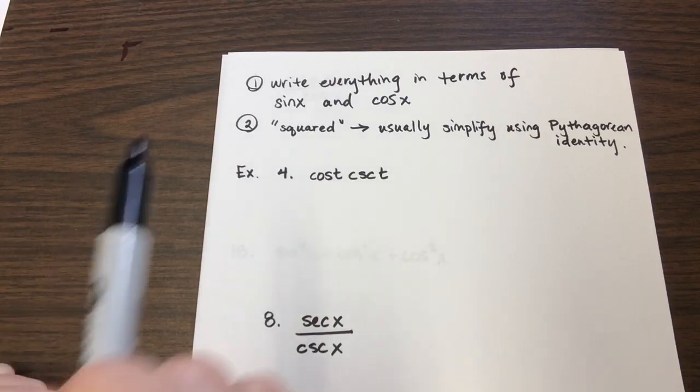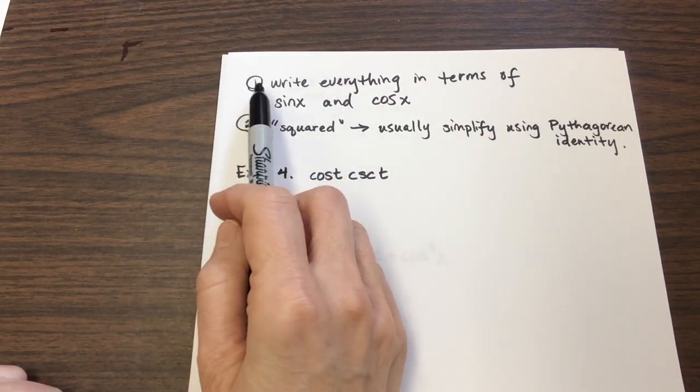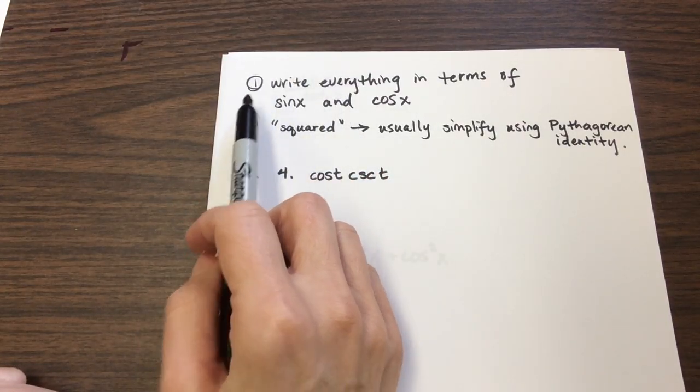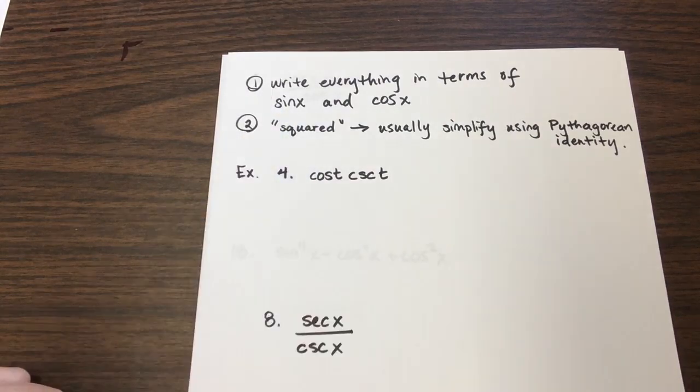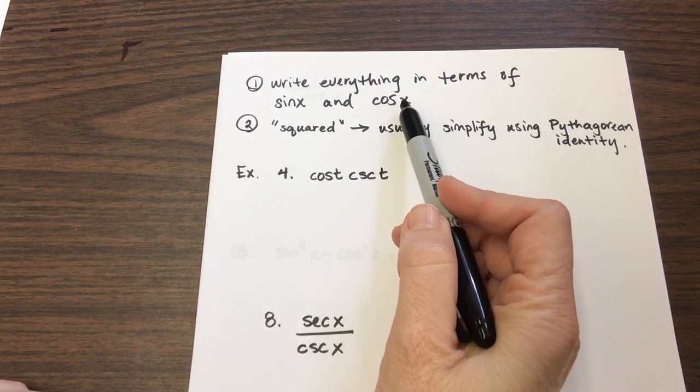This isn't set in stone. It doesn't always work, but in general, if I'm doing these, the first thing I'm going to do is try to write everything in terms of sine and cosine. And that pretty much takes care of everything.